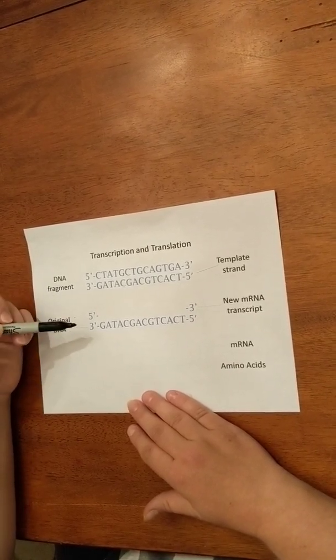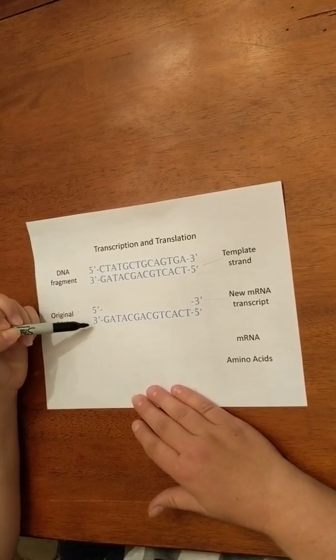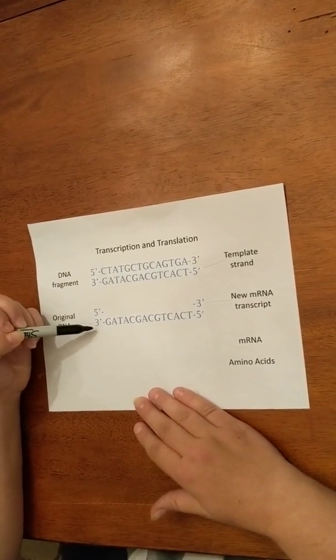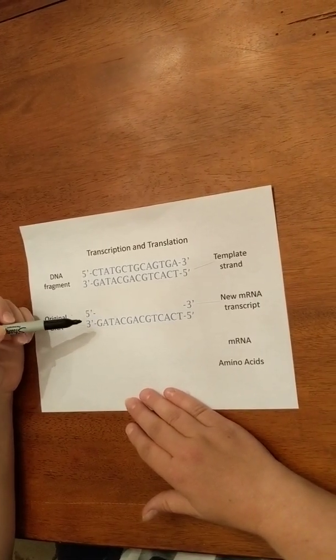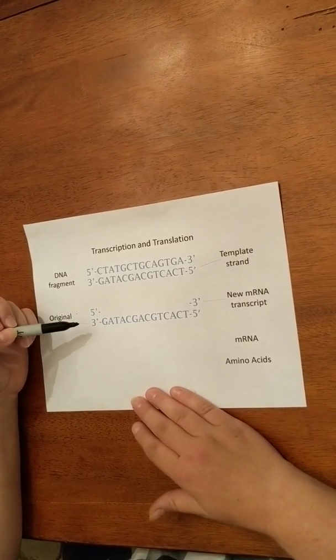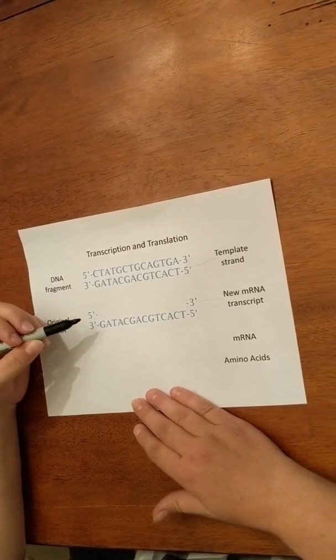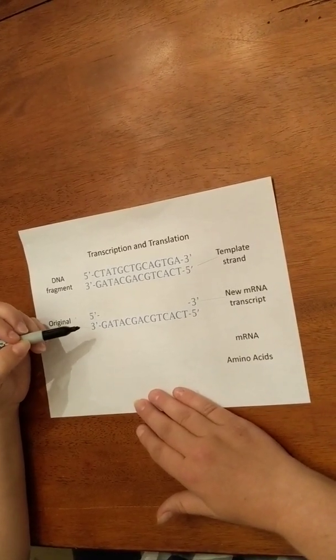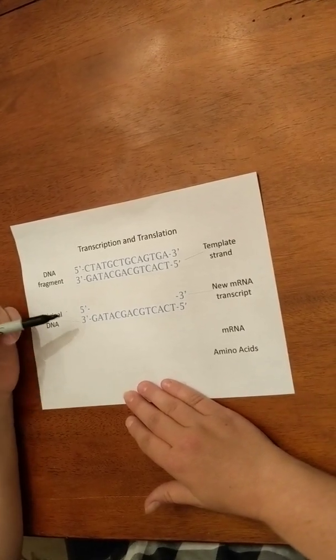Transcription occurs in the nucleus, and the strand of DNA is used as a template to make a corresponding strand of RNA. Now, if you can recall, RNA nucleotides consist of A, U, C, and G, whereas DNA nucleotides consist of A, T, C, and G. So this is how transcription works.